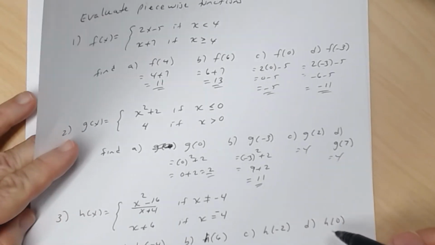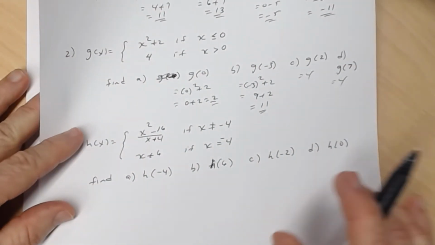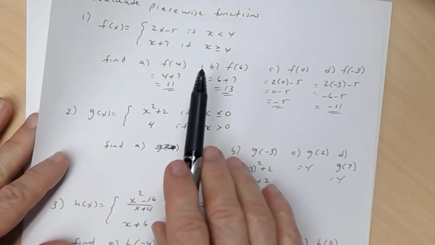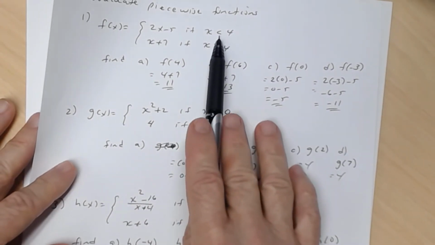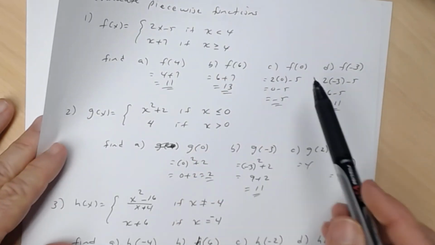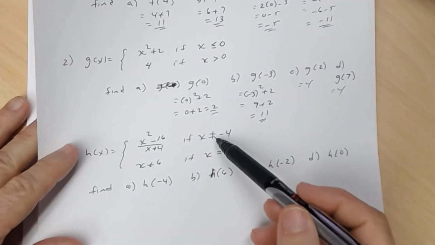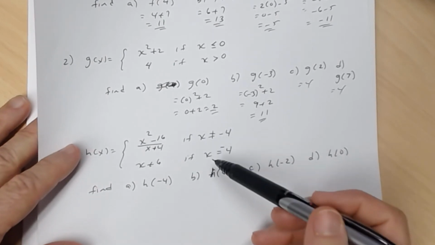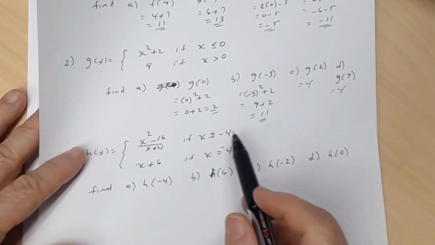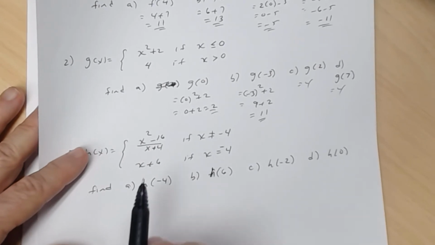Okay? All right, let's look at 3. Now notice that in 1 and 2, you saw those inequality symbols: less than, greater than, less than or equal to, greater than or equal to. Here you have the not equal to symbol. Okay? All right, so let's think about that for a moment.